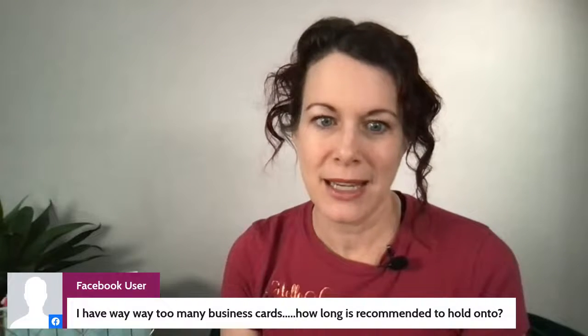And I see somebody says, I have way too many business cards. How long is recommended to hold on to them? It depends on the business cards. Most of the time, we don't actually ever look back at them. So with business cards, when you're looking through them, if you don't remember exactly who that person is or why you kept the card, if you don't have a personal relationship with that company, I'd say let it go, because you don't remember if it's something you picked up at the dry cleaners off the counter or if your best friend recommended it.